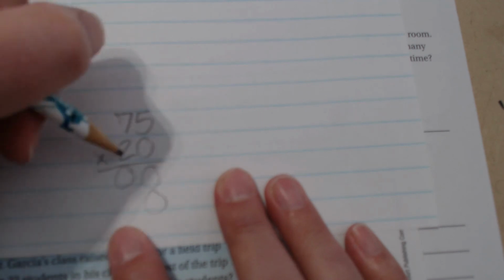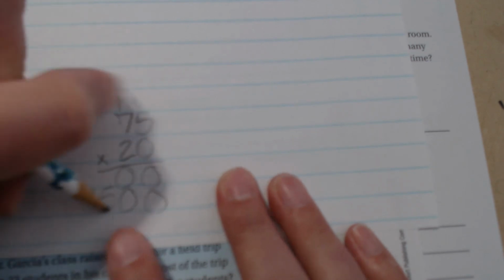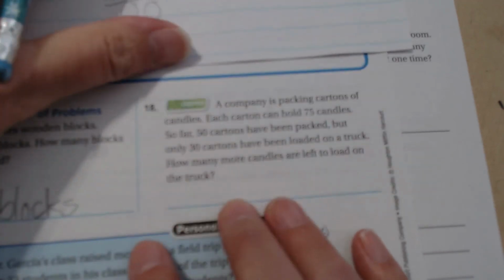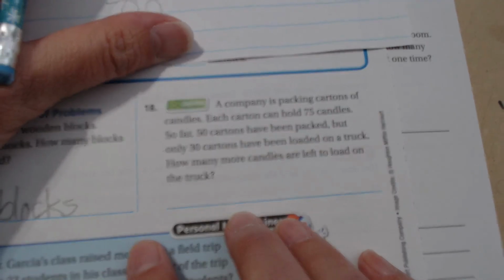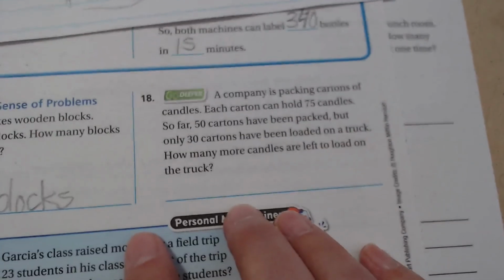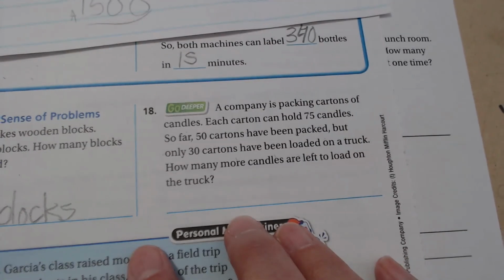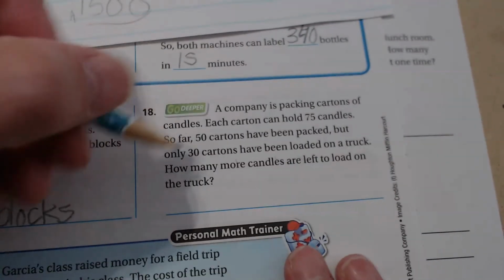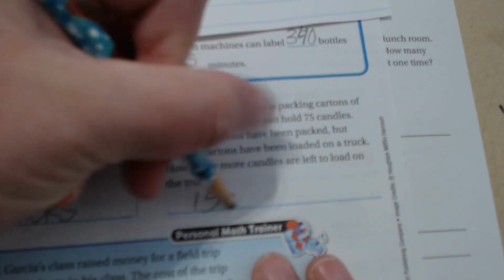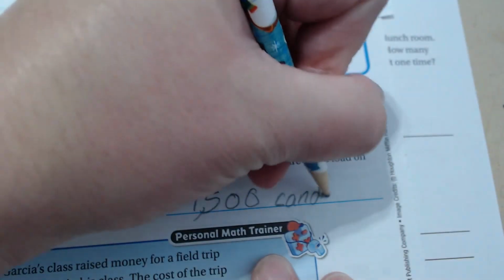It's in the tens place. 2 times 5, 10. Regroup. 2 times 7, 14, 15. So how many candles? How many candles do we have left? Sorry, lost my train of thought there. 1,500 candles.